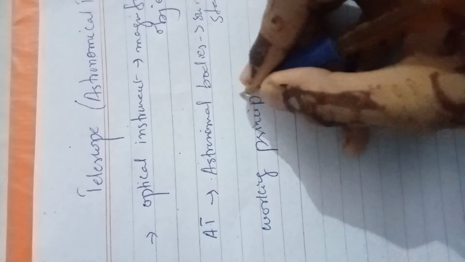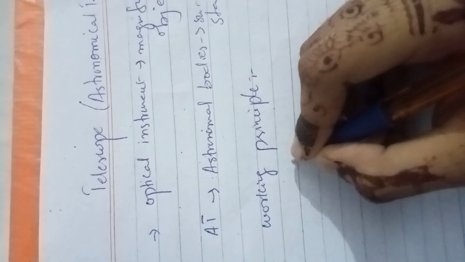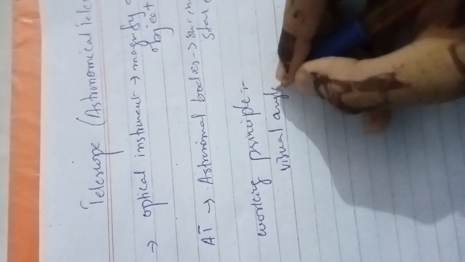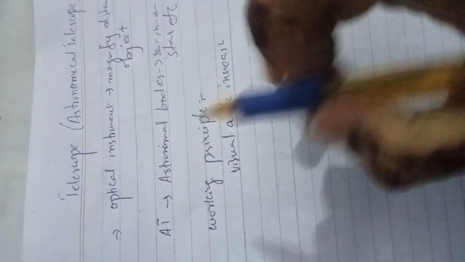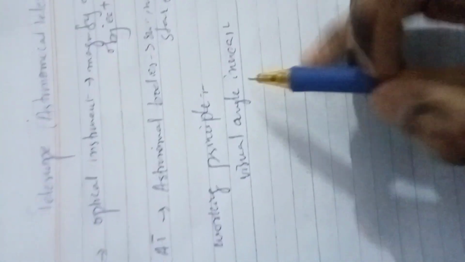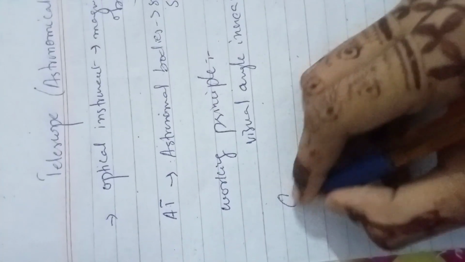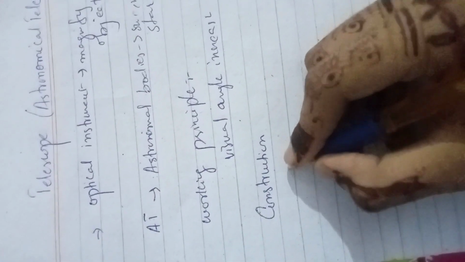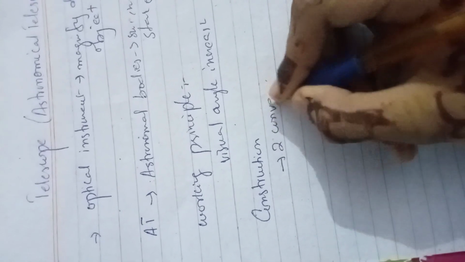Okay, if we talk about its working principle, the working principle means the visual angle will increase. Okay, in the astronomical telescope, the visual angle will increase. If we talk about its construction, there will be two convex lenses.